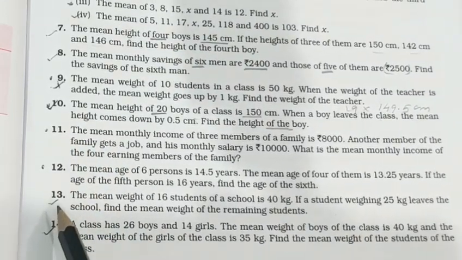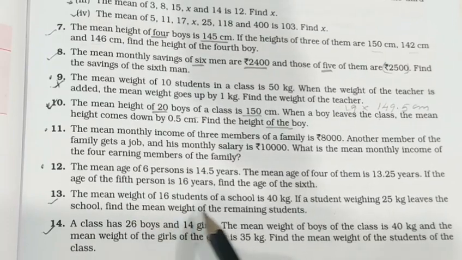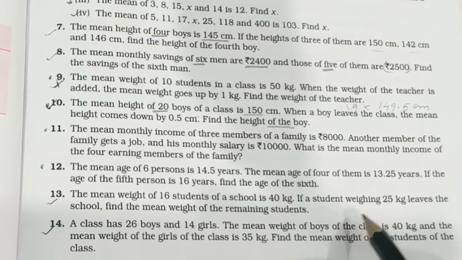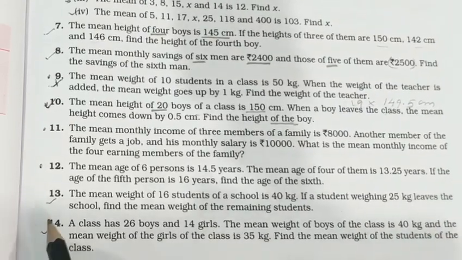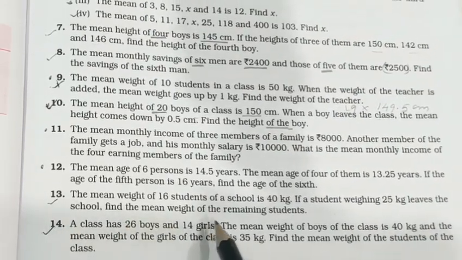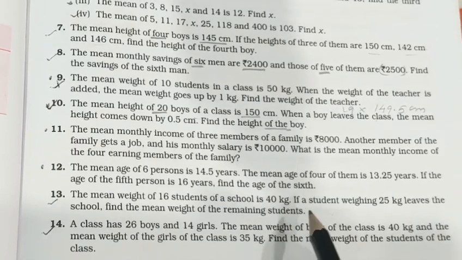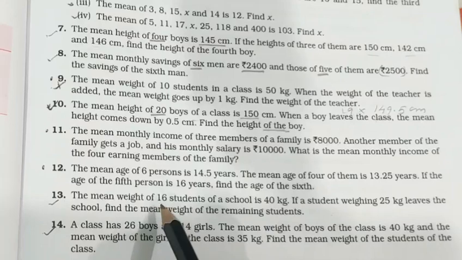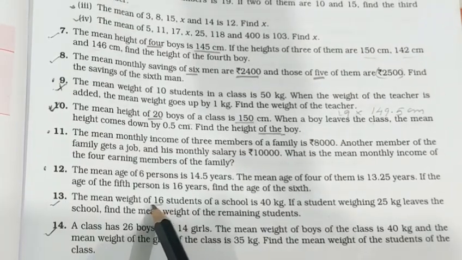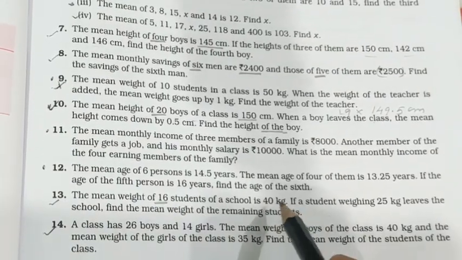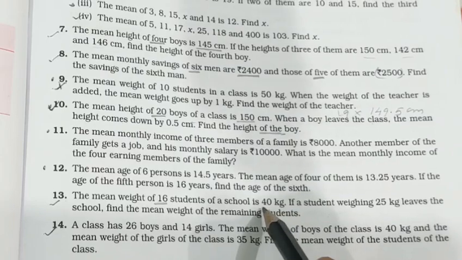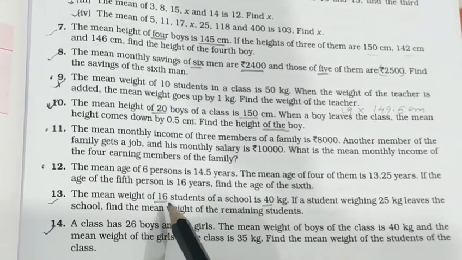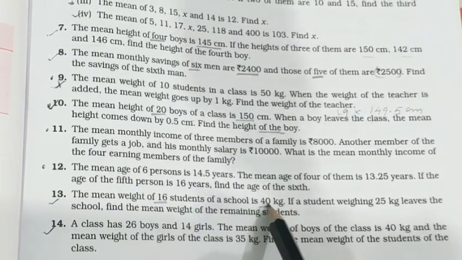Now question number 13. The mean weight of 16 students of a school is 40 kg. If a student weighing 25 kg leaves the school, find the mean weight of the remaining students. Almost the same as the previous question. So how will you start? You are given the total number of observations as 16 and their mean weight is 40 kg. So when you multiply the two, you'll get the weight of 16 students. Clear?